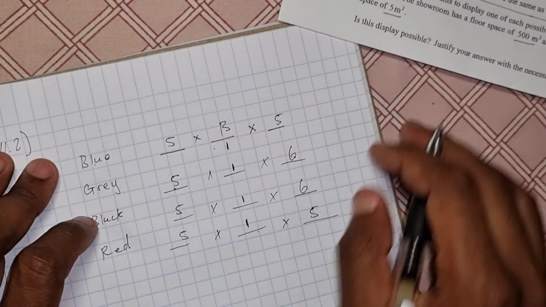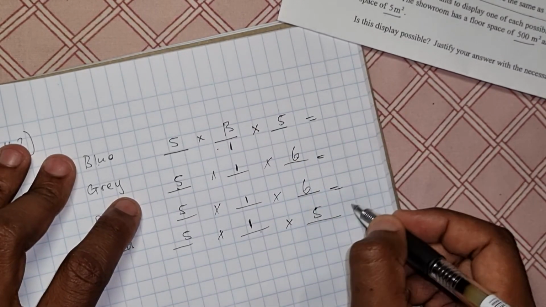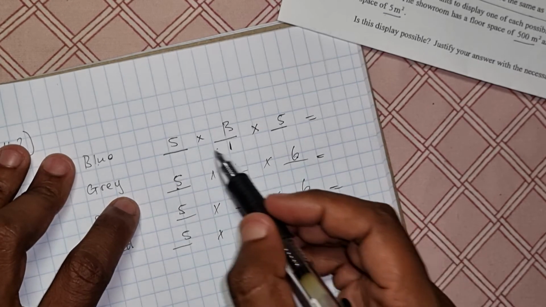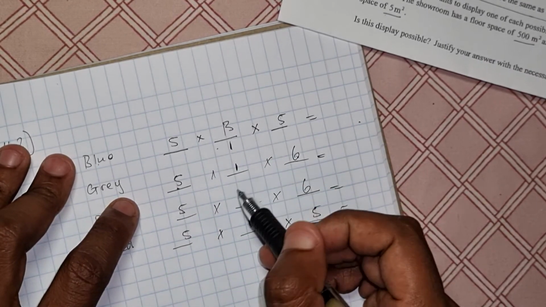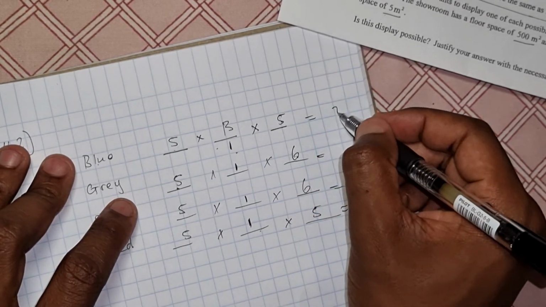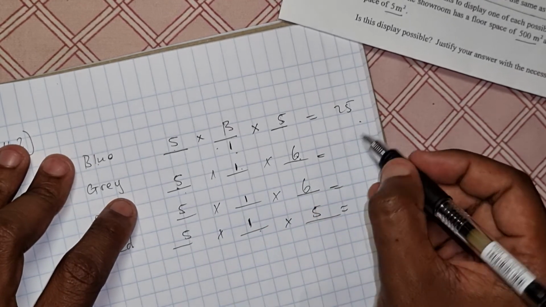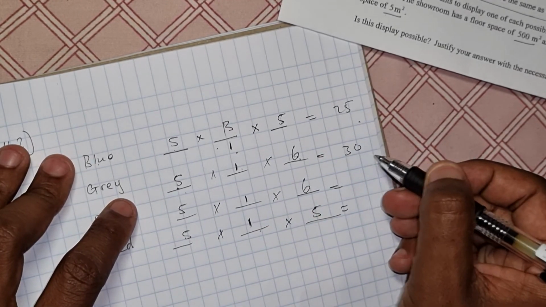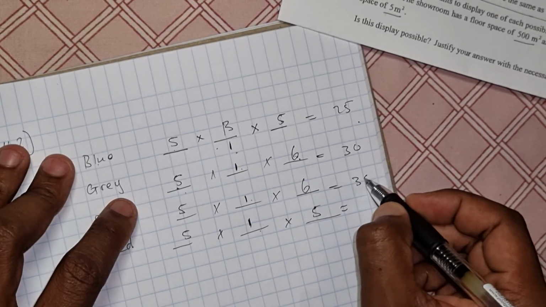Okay, now this is what I'm going to do. I'm going to take the products of these choices. Here, how many cars would I be able to manufacture? I have 5 multiplied by 1 multiplied by 5, which is 25. Then I have 5 multiplied by 1 multiplied by 6, which is 30. Then 5 multiplied by 1 multiplied by 6, which is also 30.